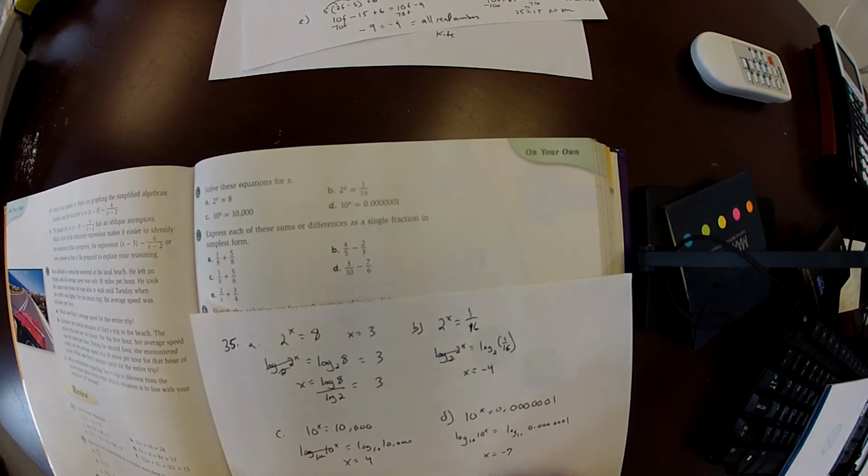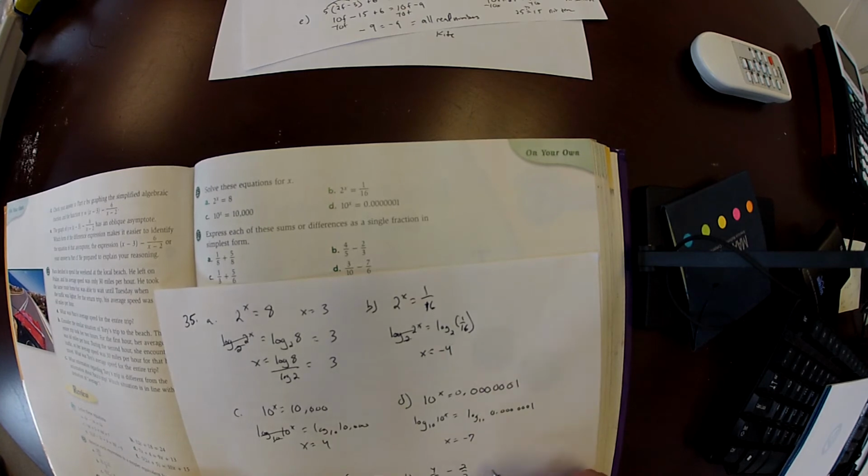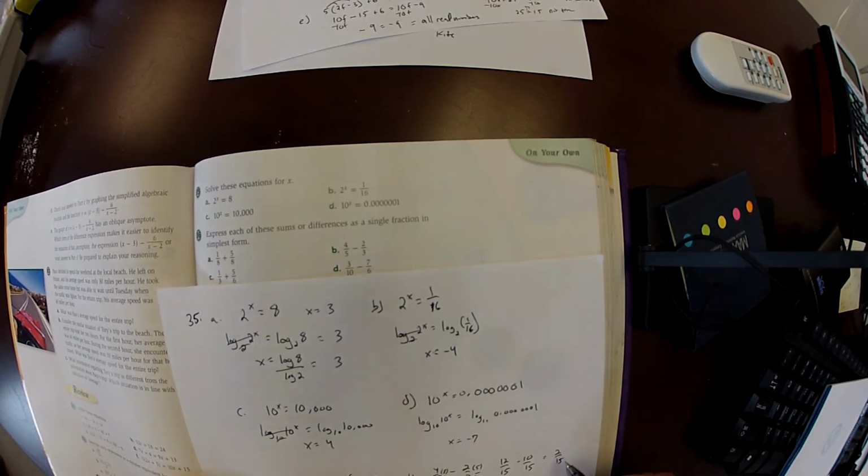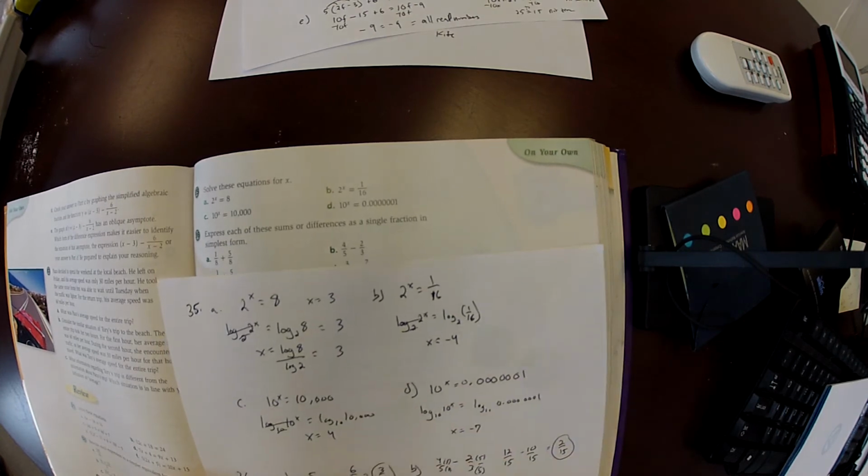In Part B, I have 4/5 minus 2/3. I need a common denominator. A common denominator will be the 15ths. If I multiply this by 3 over 3 and this by 5 over 5, I would get 12/15 minus 10/15, which would equal 2/15. I'll circle my answers on those two.